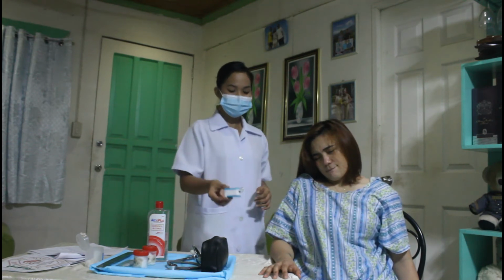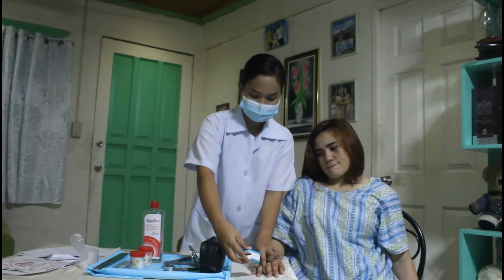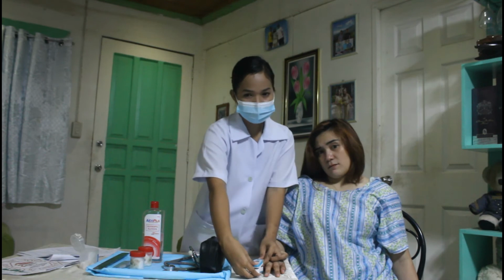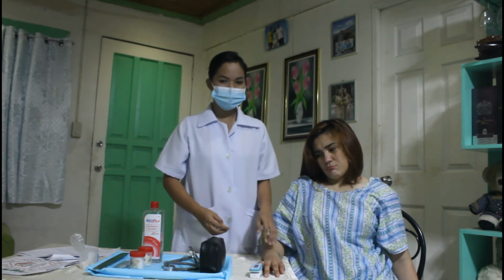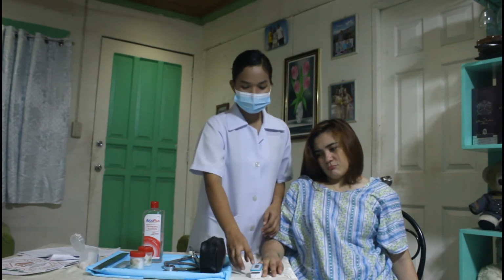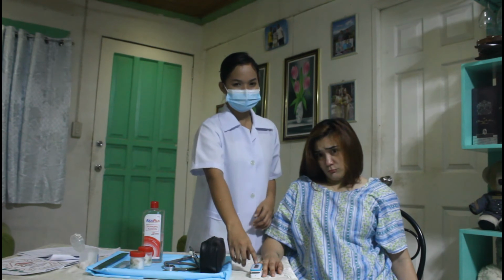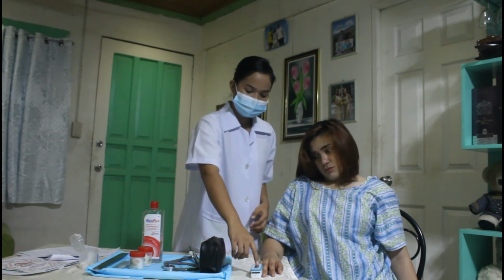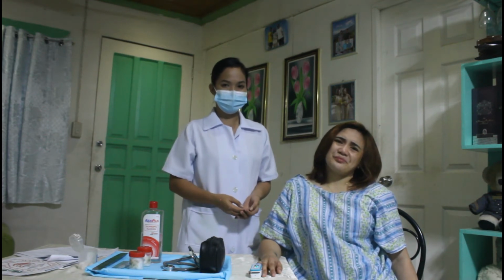So, we attach the sensor probe to the monitoring site. So, pressure spring tension of sensor probe on peripheral digit or earlobe is unexpected. So we correlate oximeter pulse rate with patient's radial pulse.